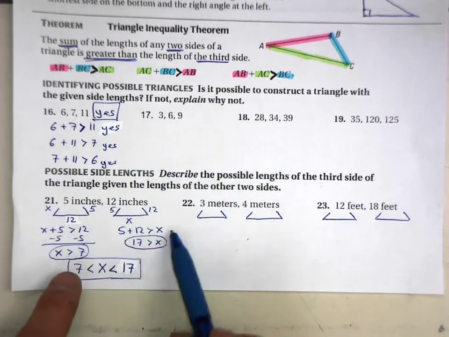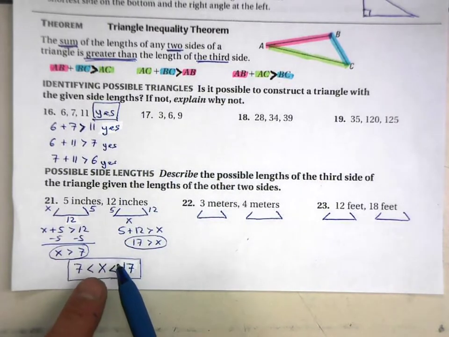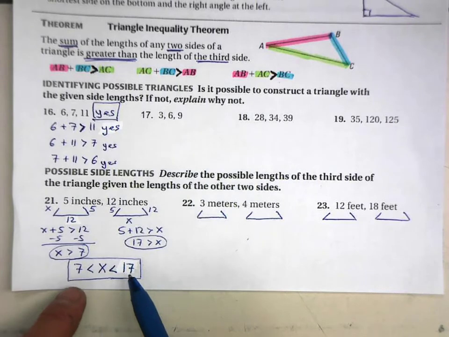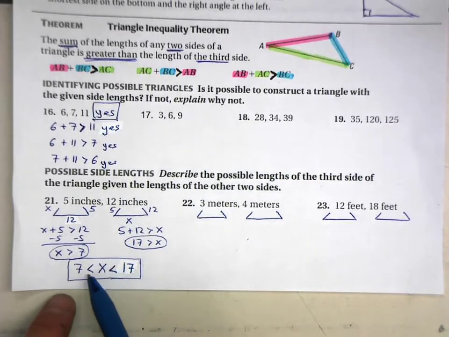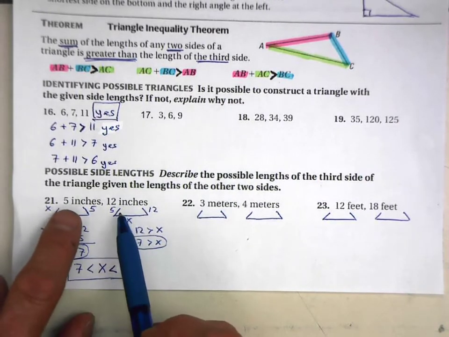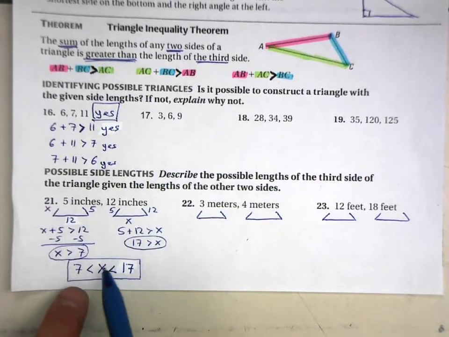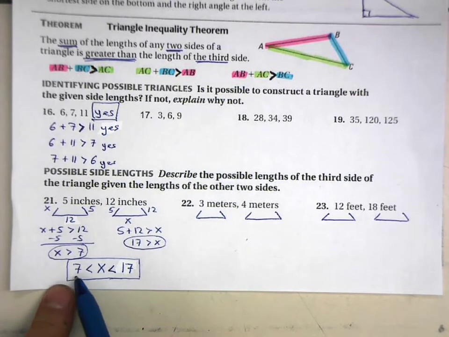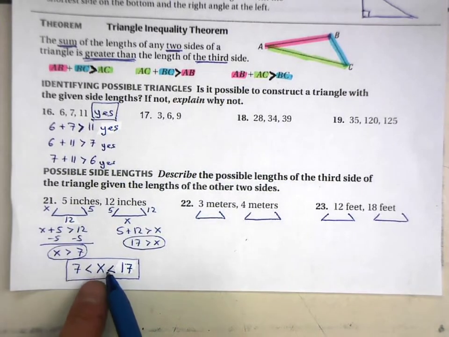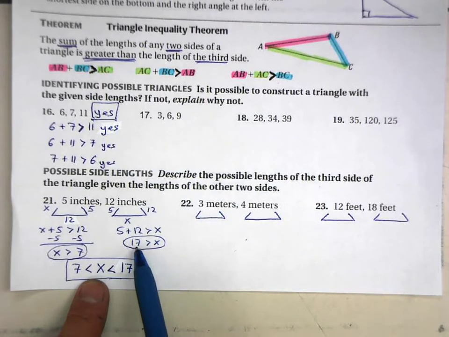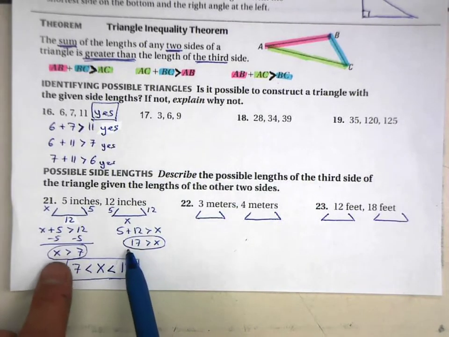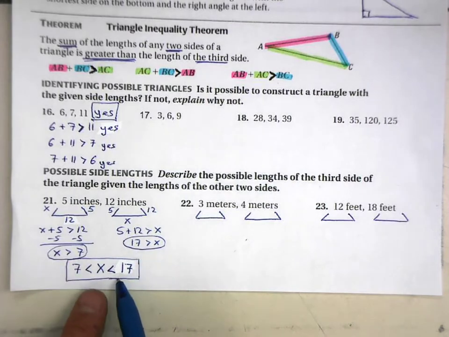And so now what I want to do is combine these together so that I can create a range that makes it easier to see the possible lengths of x that will be necessary to make a triangle if I have 2 of the sides being 5 and 12. So take your smallest number and put that on the far left, and then put the x in the middle, and put your largest number on the right hand side. So again, I'm combining these 2 inequalities into this one composite inequality.